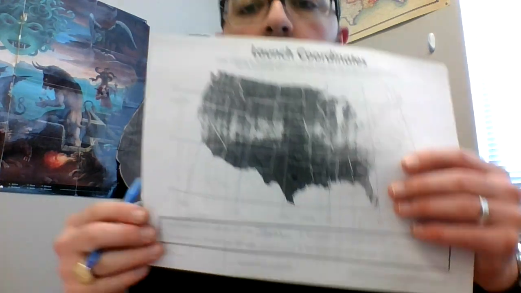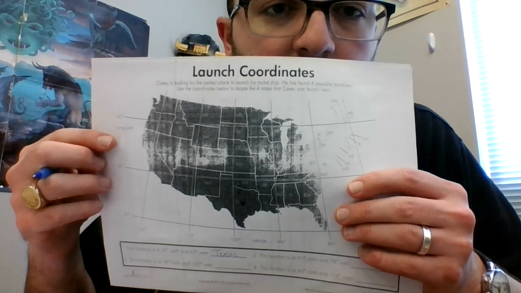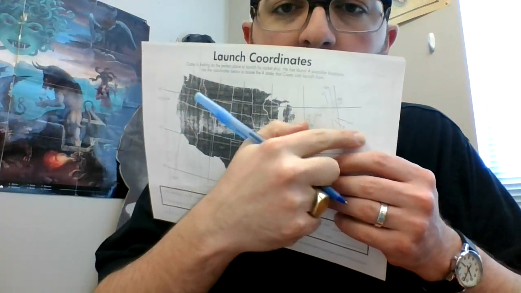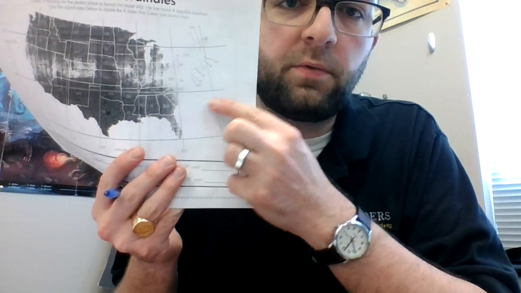Okay, number 2, this location is at 41 degrees north. So again, we're looking at these. We've got 25, 35, 45, so it's kind of halfway in between. It'll be anywhere in this region. And then they said 78 degrees west. So we have 70 and then 80. It's hard to do this while looking at it through the camera. Up this way, right? Up 78.